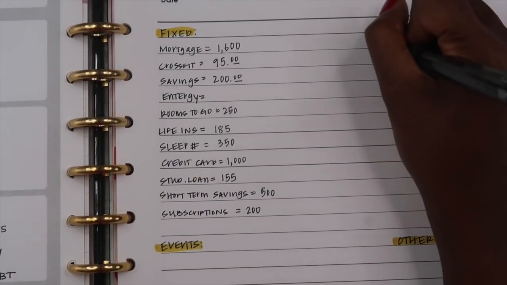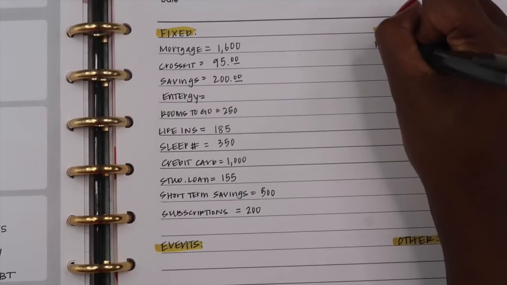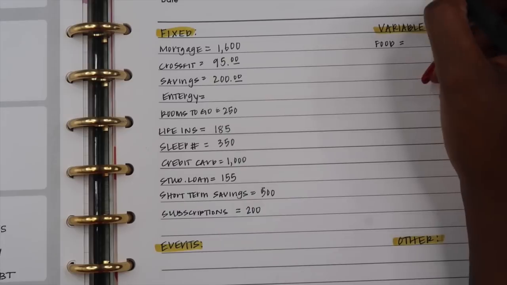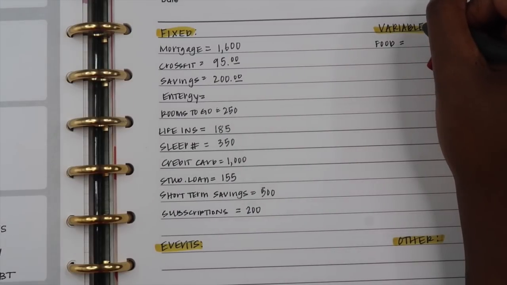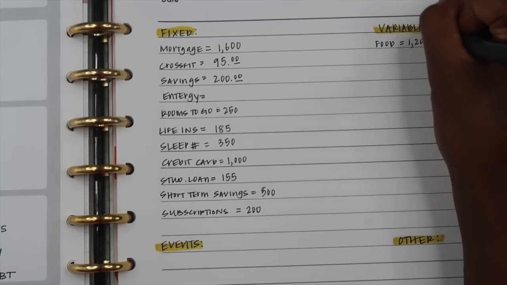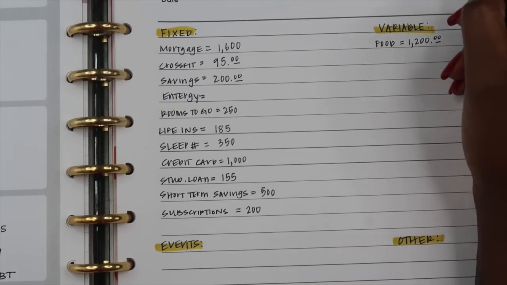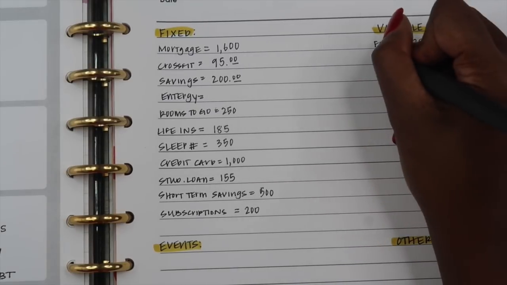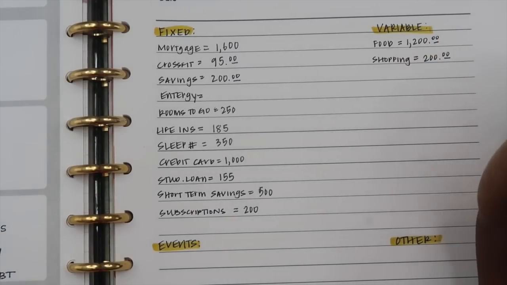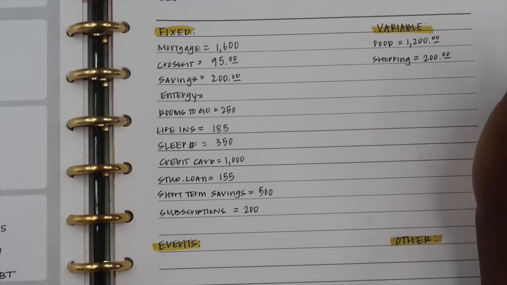So with our variable expenses, our food budget is much higher, and it's mainly because we are currently getting our kitchen renovated. So I have to plan more for eating out than cooking because we currently cannot cook in the house with the current state of our kitchen. So I have a food budget of $1,200, it's $300 per week, and a shopping budget of $200, and that's mainly for any Amazon or anything else that we need to get.